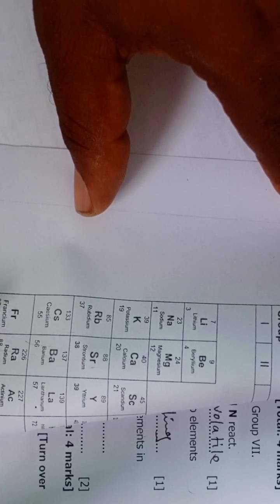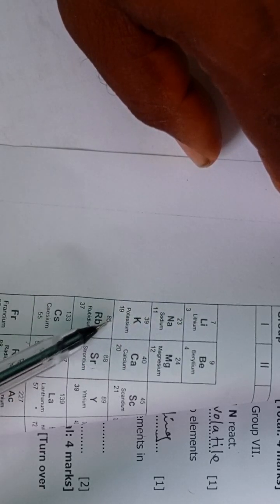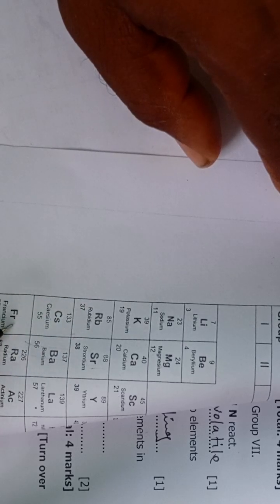So the most reactive element in group 1 is francium. Francium is the most reactive element on the periodic table, because group 1 elements are the most reactive elements on the periodic table. And as you go down the group, the reactivity increases.